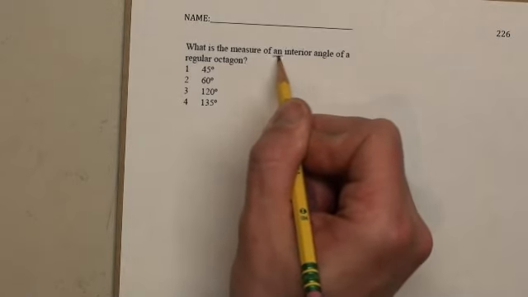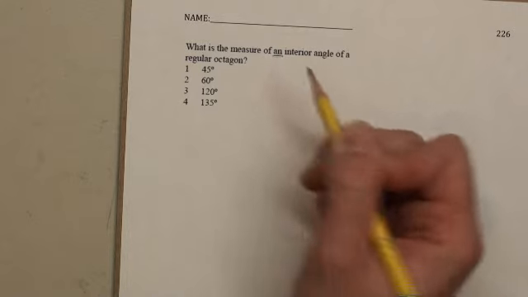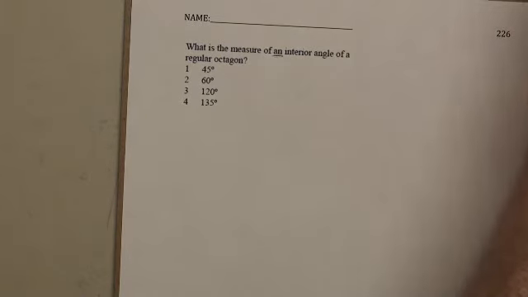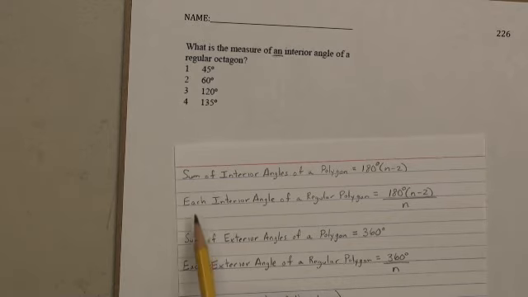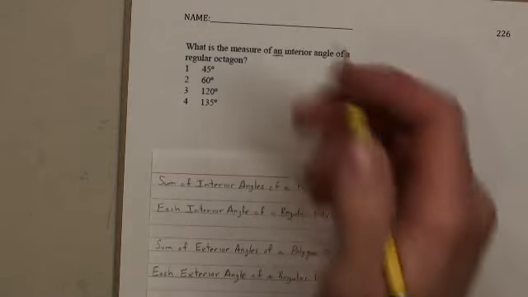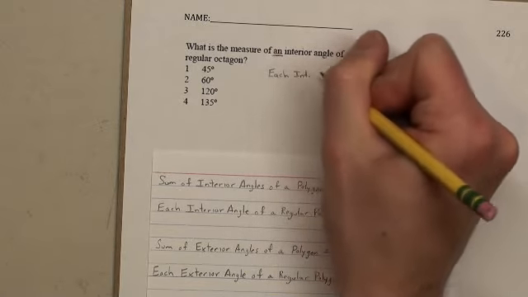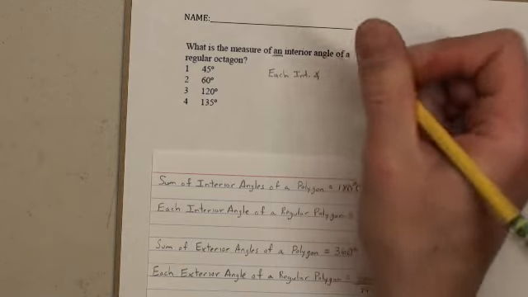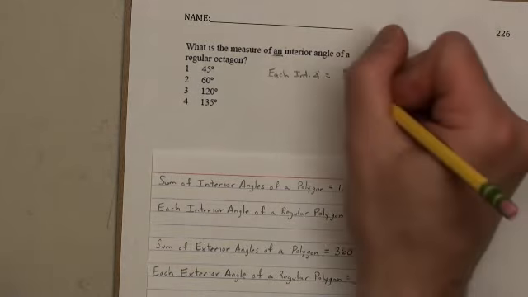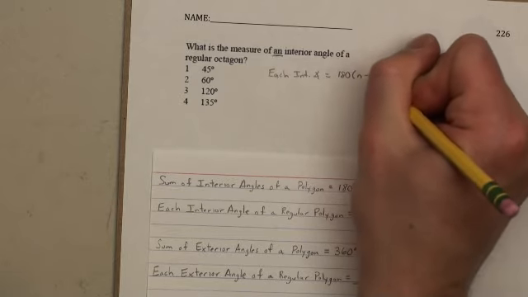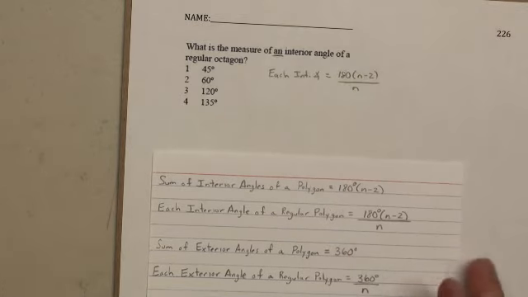What is the measure of an interior angle of a regular octagon? Each interior angle of a regular polygon, which an octagon is, we use the each interior angle formula, which is 180 times n minus 2 over n.